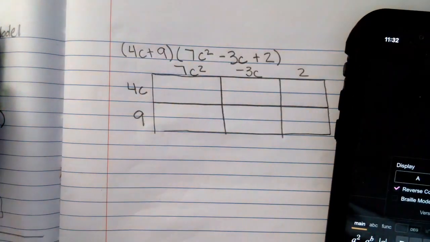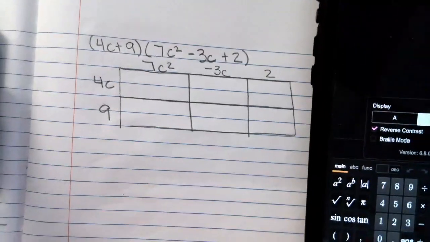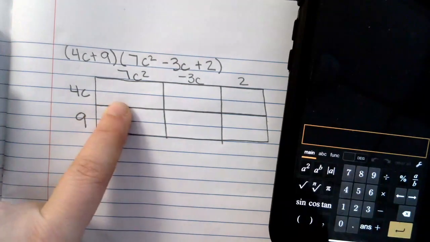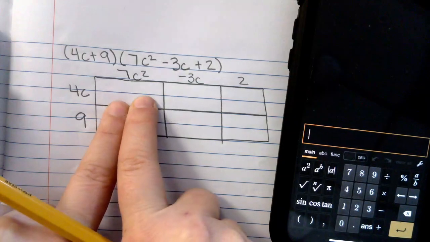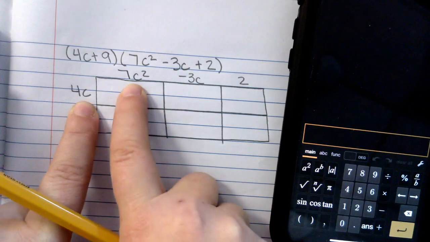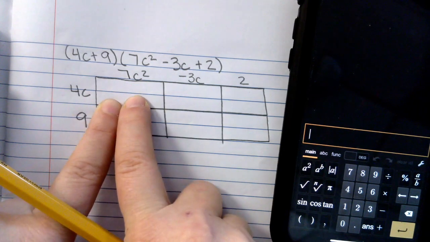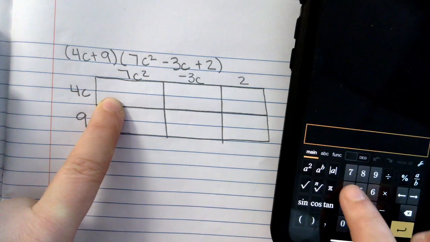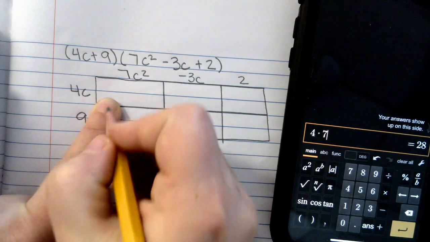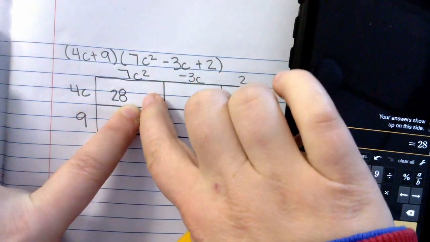So in this first box, what are we doing? What times what? 4c times 7. Good. So in our calculator, what will we actually put in? 4 times 7. And we get 28. And then we have 1c in front, 2 c's on top. So how many c's together would that make? 3. Now we can jump around however we want. We could go down, we could go right, we could even skip to this very last one. Doesn't matter which order we go.